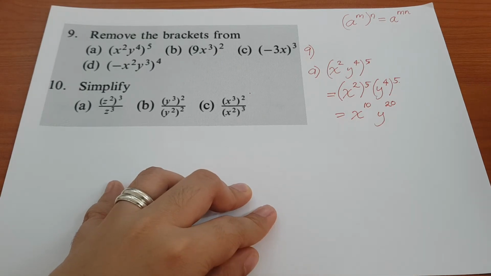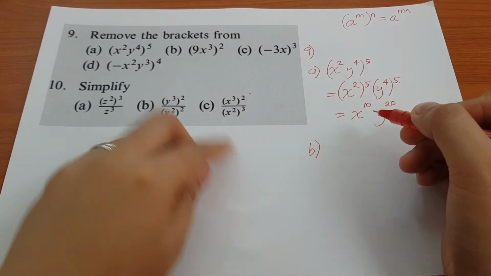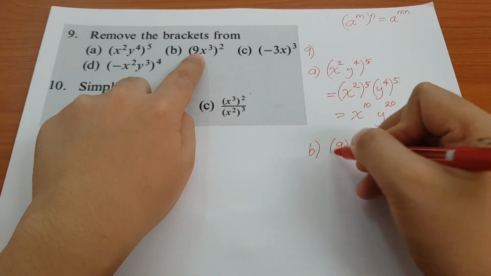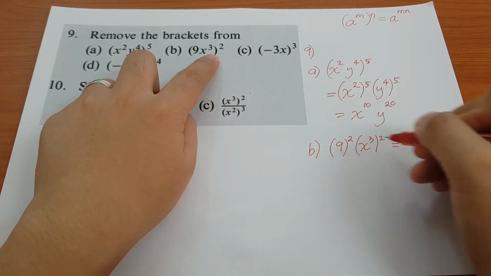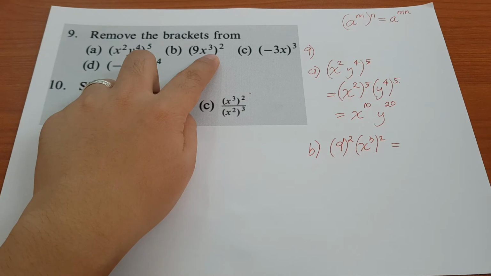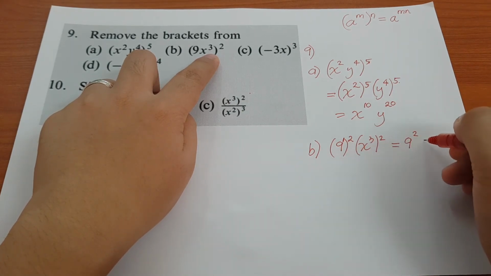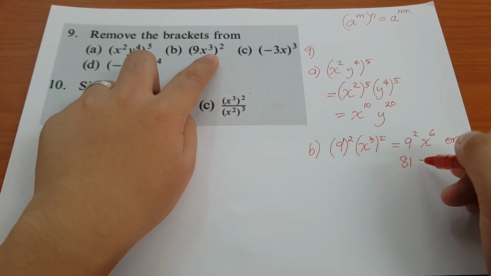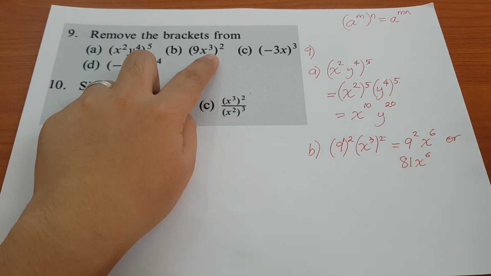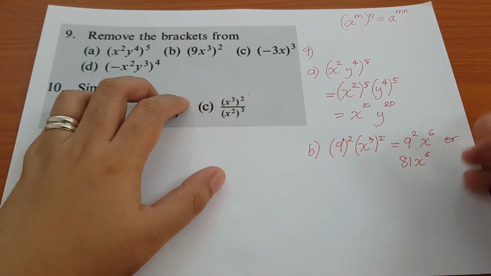Let's continue with letter B. So for letter B, this will be 9 power 2, x 3 power 2. The exponent is 1. So this will give you 9 squared. x, 3 times 2 is 6. And 9 squared, remember, it's 9 times 9. So 9 times 9, it's 81. x power 6.